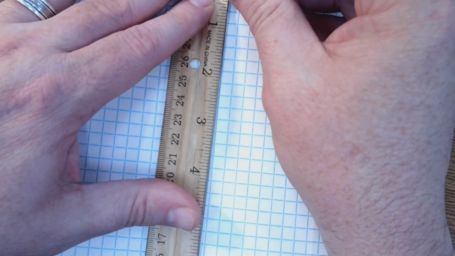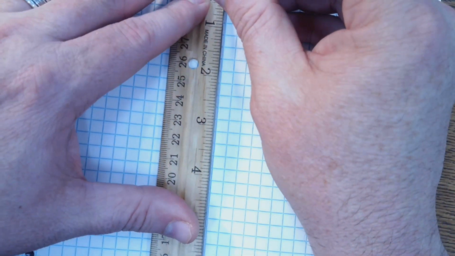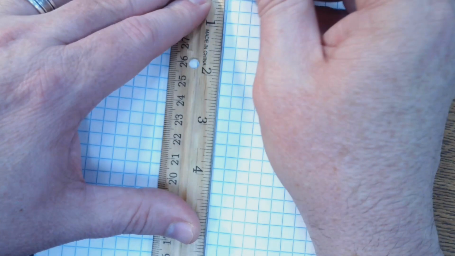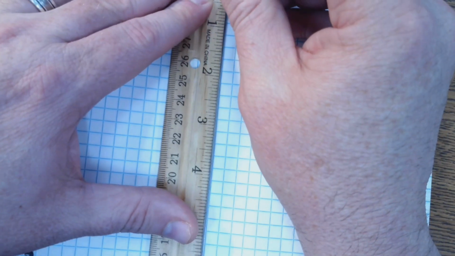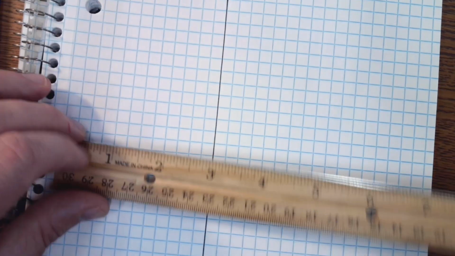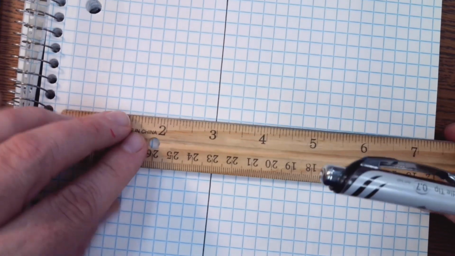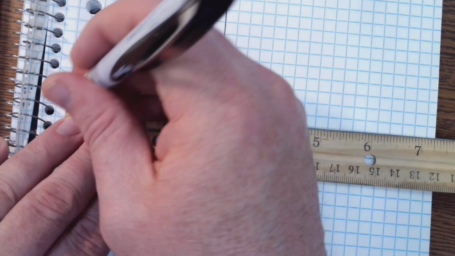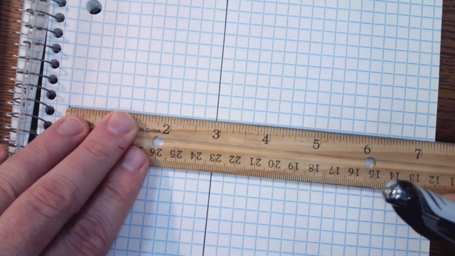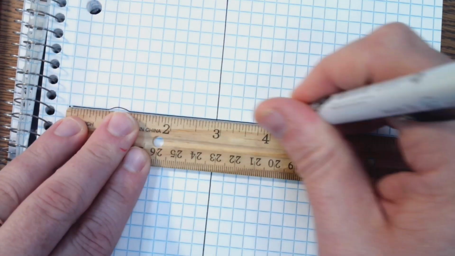So I'm probably not going to count by ones on 15. Can anybody tell me why I'm not going to count by ones on 15? Well, I also don't want a huge graph. I don't want to waste all the graph paper on one graph.